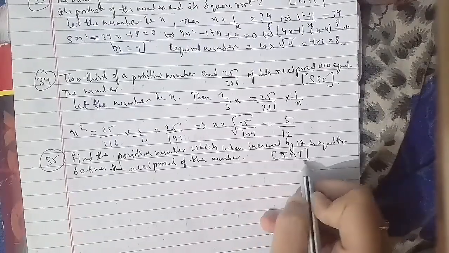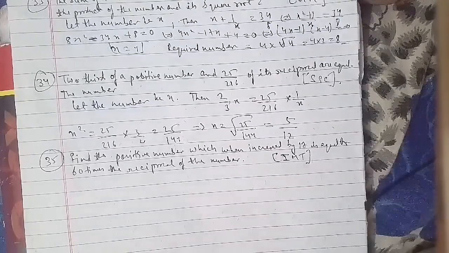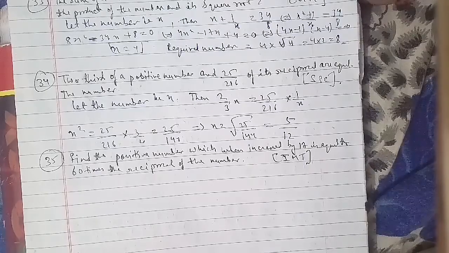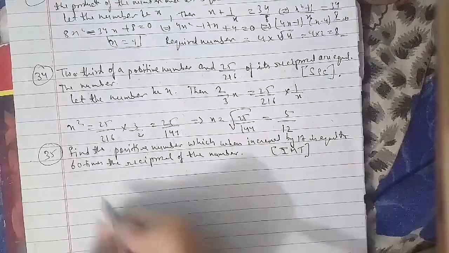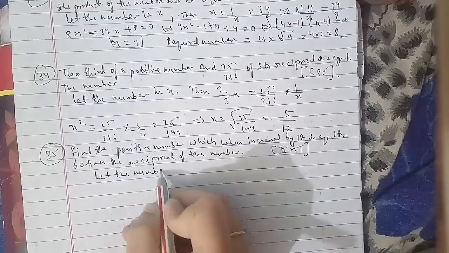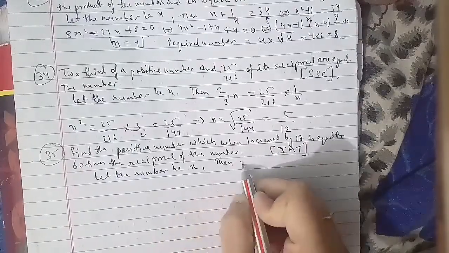On the same lines we go ahead to another question, which is the 36th question of the session. The question is: a positive number when decreased by 4 is equal to 21 times the reciprocal of the number, and the number is, with options 3, 5, 7 and 9. So let's go ahead.